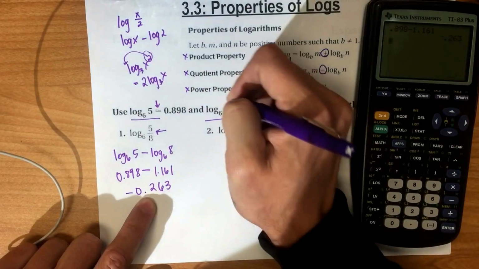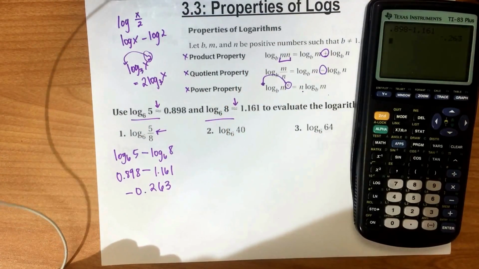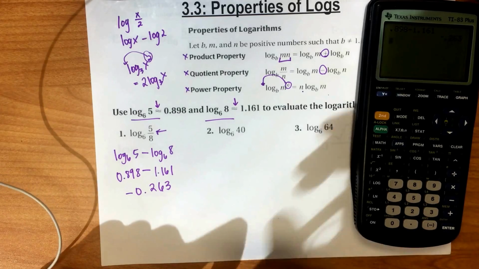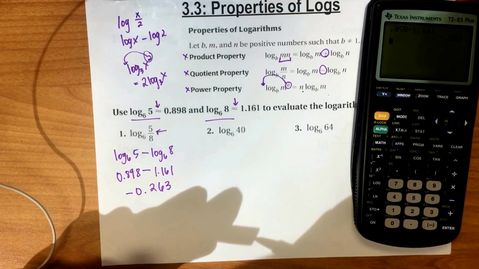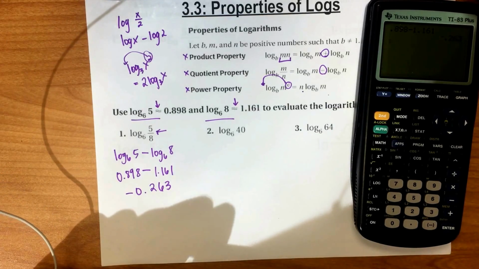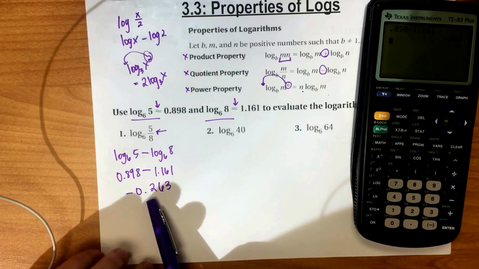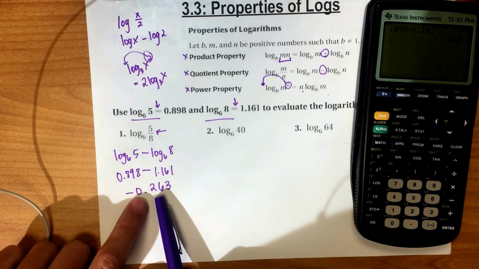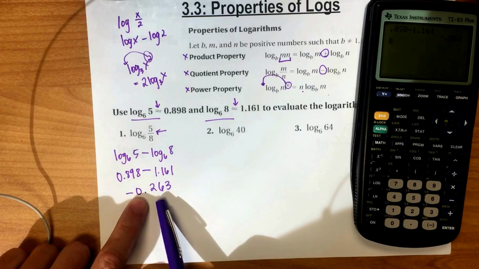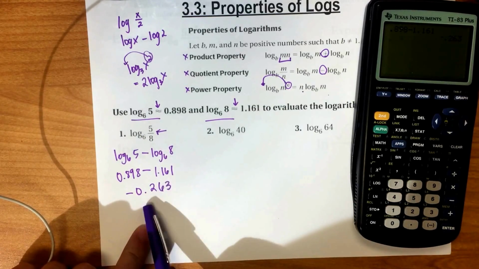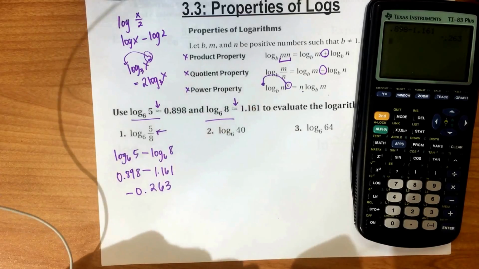Notice these squiggly equal signs. Most logarithms don't come out to be nice, neat decimal values. They're never ending, never repeating decimals. So they're irrational numbers. So this value here is an approximate value. So if I went to my calculator and I raised 6 to this power, you would get approximately 5/8 because that is a rounded power. So just keep that in mind.